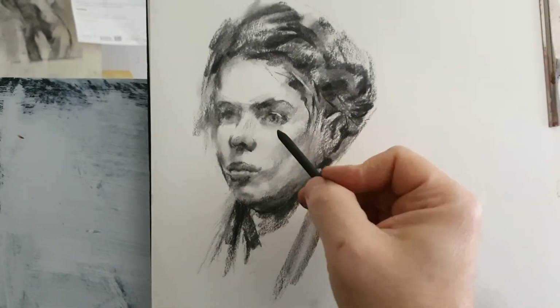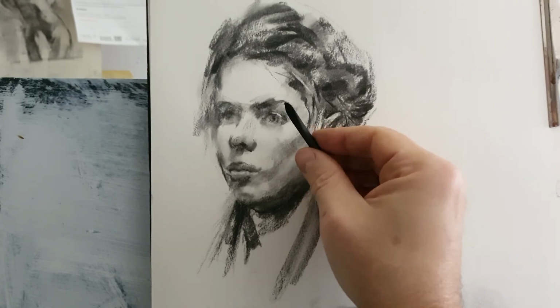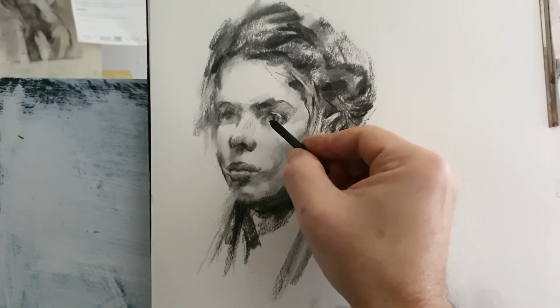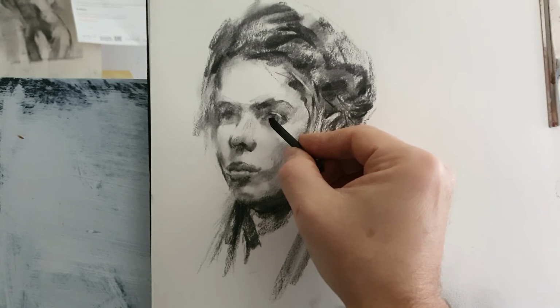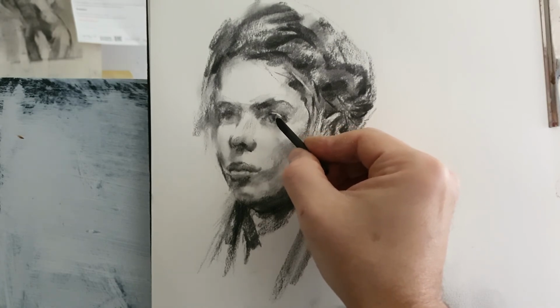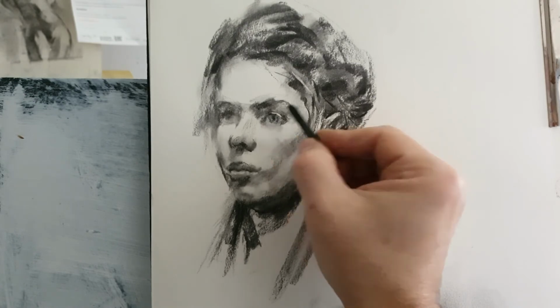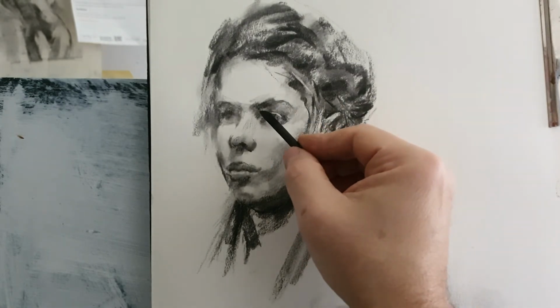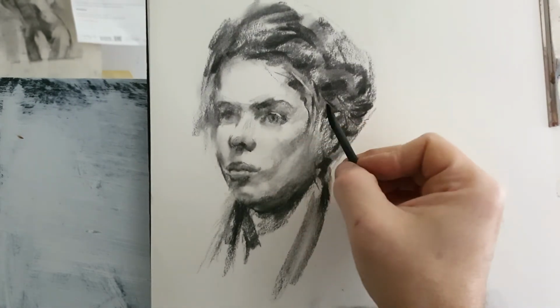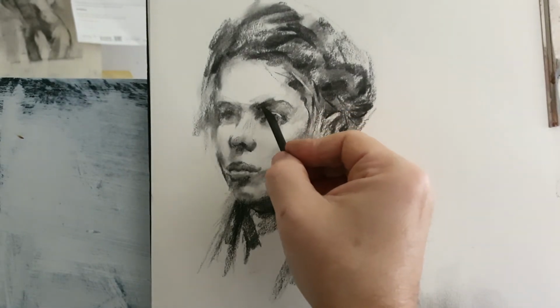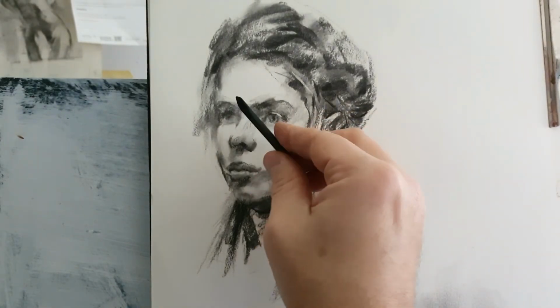Sharpen up my charcoal a bit more. Bring in highlight in the eye. I'm coming back to it now. I thought I finished, but I'm coming back to it now. Just for some little more clarifications here.